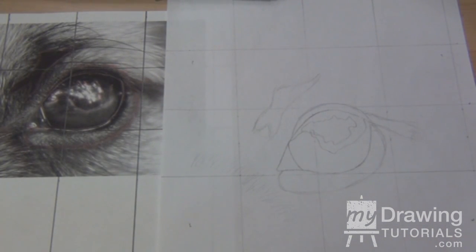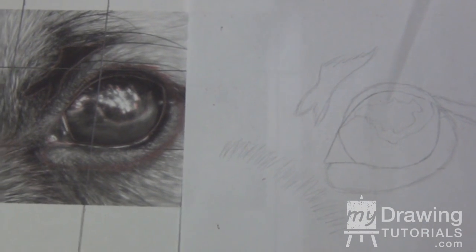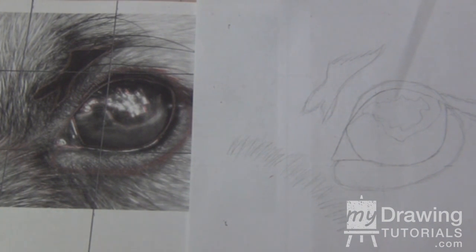Now that we don't have need of the grid lines anymore, let's go ahead and erase them from our drawing. Alright, so that's the first step of our eye drawing. Please go ahead and do that to yours, and I'll see you in the next lesson.